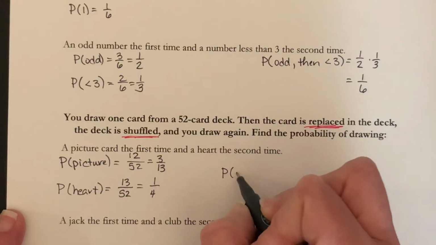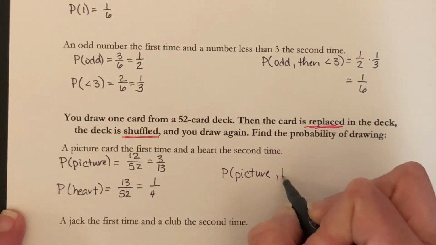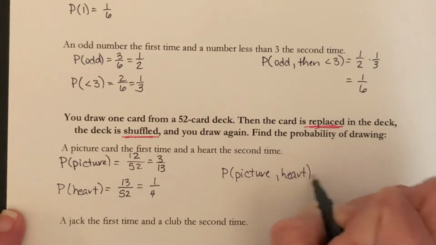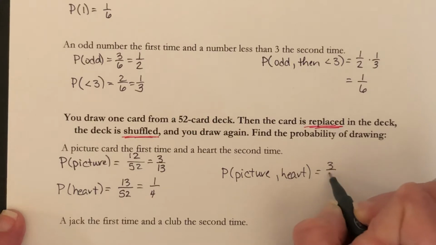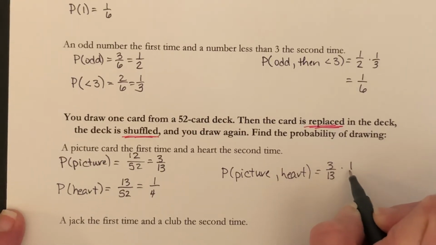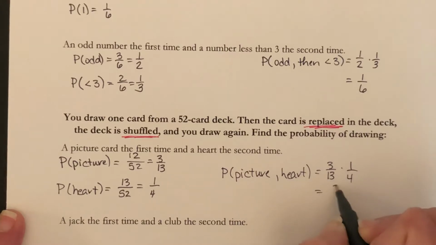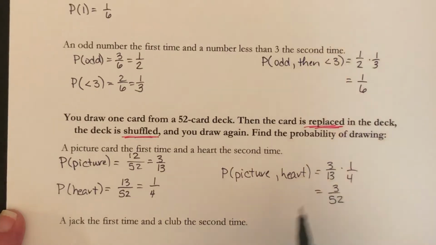So the probability of drawing a picture card and then a heart would be 3/13 times 1/4, which would be 3/52.